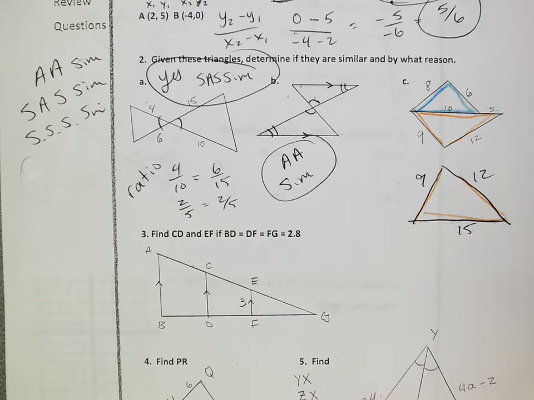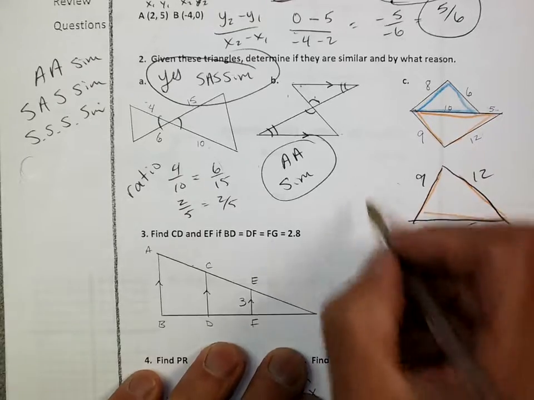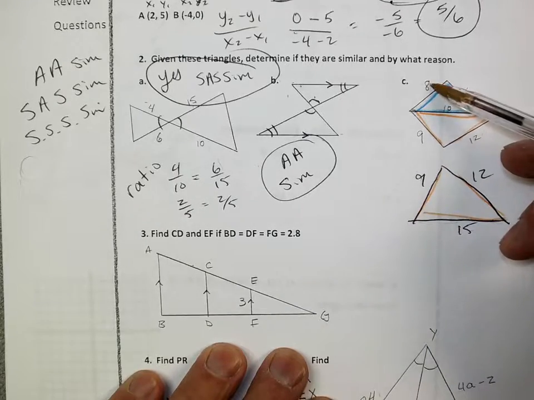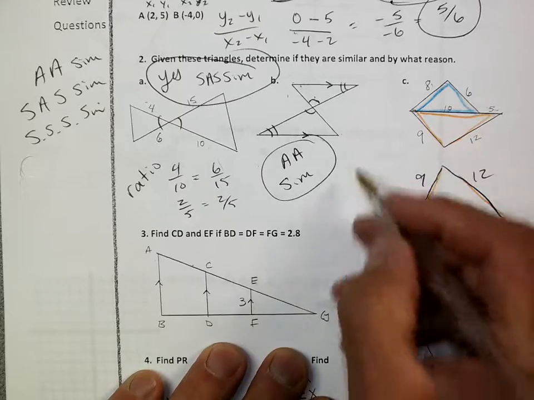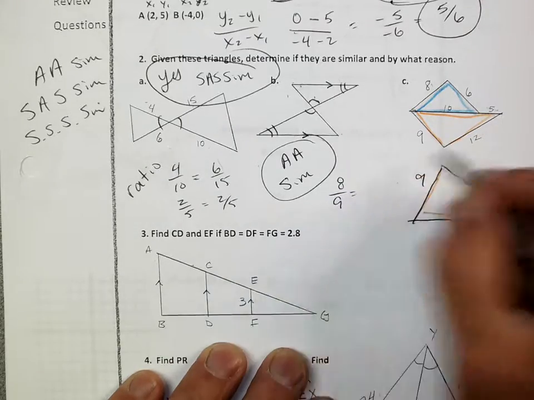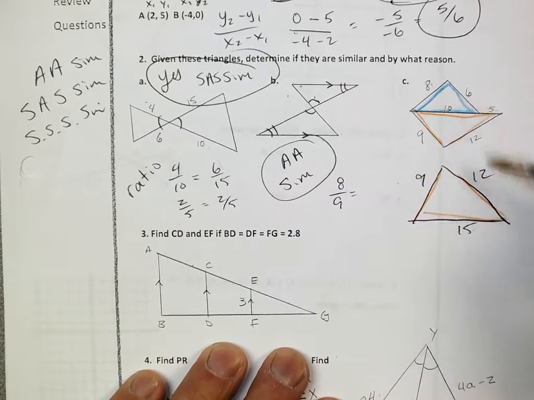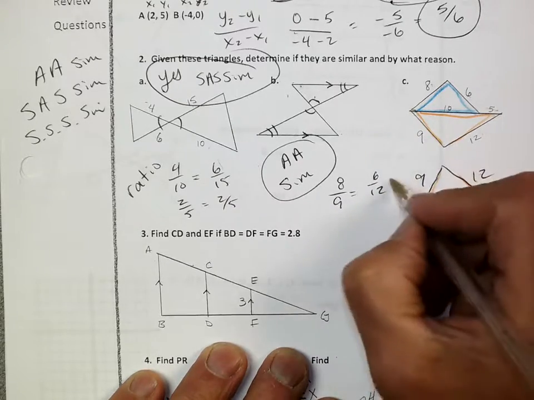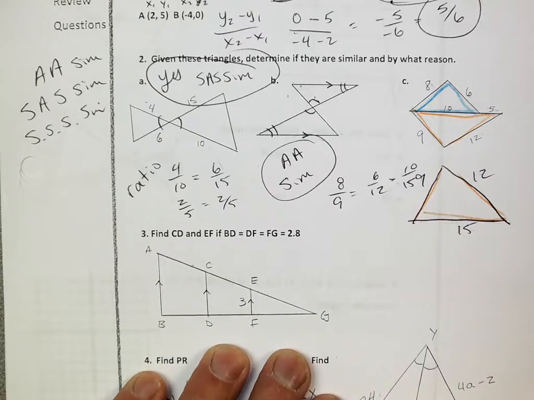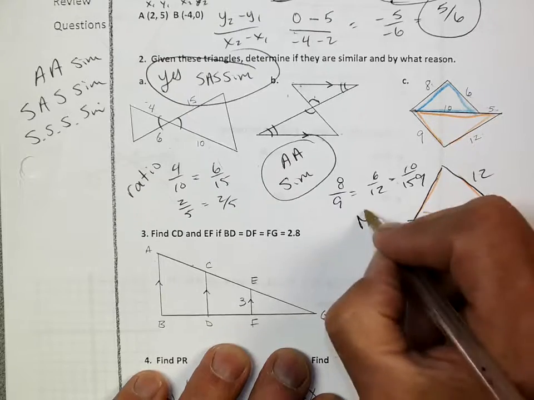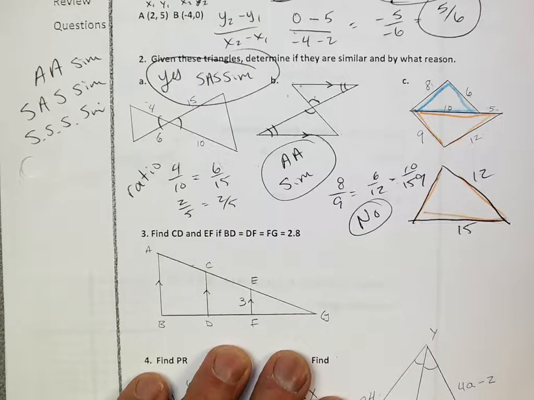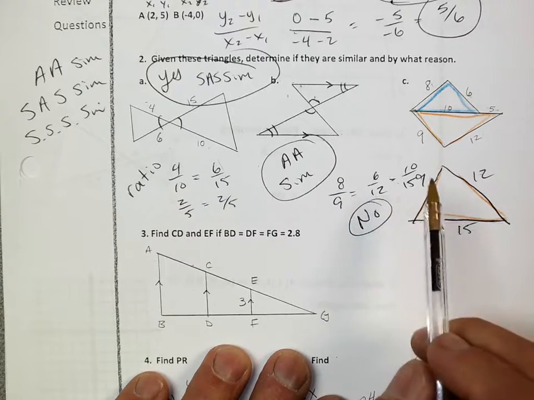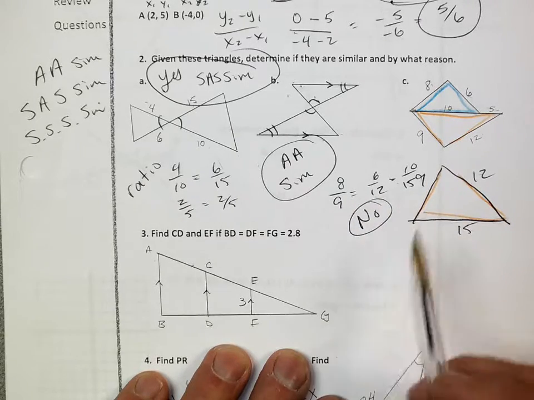So let's do that. So off the bat, let's see, we'll go blue is 8 to 9 equal to 6 to 12, which is equal to 10 to 15. Are those all the same ratios? No. So are they similar? No. They're not similar, okay? Because the ratios did not turn out to be the same, okay?